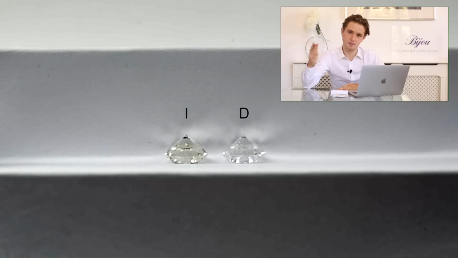Okay, so how on earth do we scale these diamonds, grade them for colour?